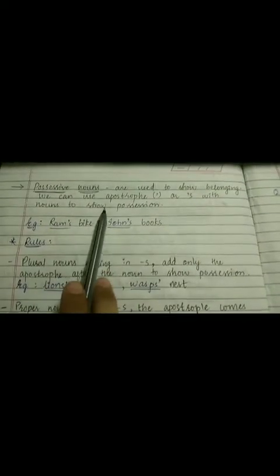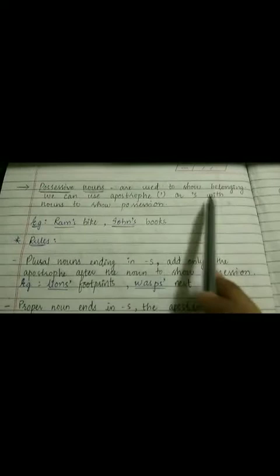Next we have possessive nouns. Possessive nouns are used to show belonging or possession. For possessive nouns, we can use an apostrophe, that is the sign, or apostrophe s with nouns to show possession. Let us see this in an example. Ram's bike. Instead of saying it is the bike of Ram, we have used apostrophe s with this name, Ram, and we say Ram's bike.